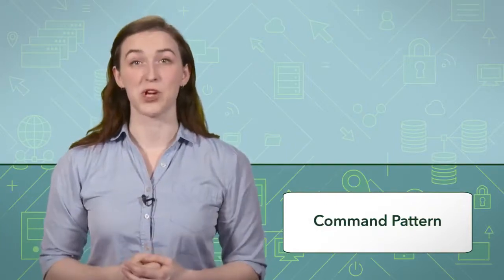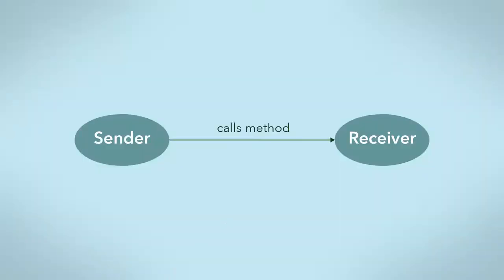In this lesson, we will talk about another type of design pattern called the command pattern. The command pattern encapsulates a request as an object of its own. Usually, when one object makes a request for a second object to do an action, the first object would call a method of the second object, and the second object would complete the task. In this situation, the sender object directly has to communicate with the receiver object.